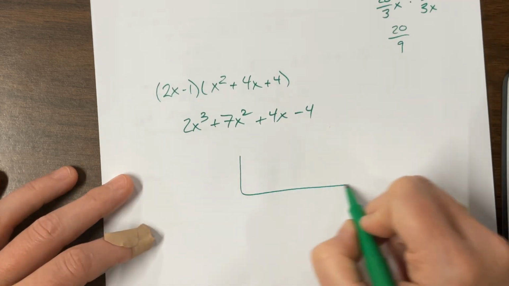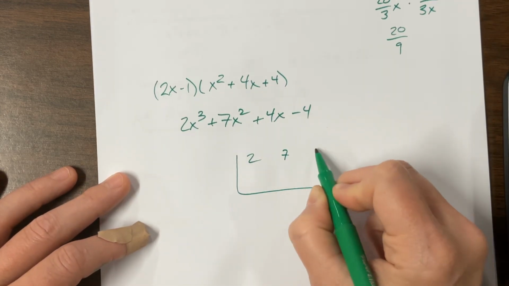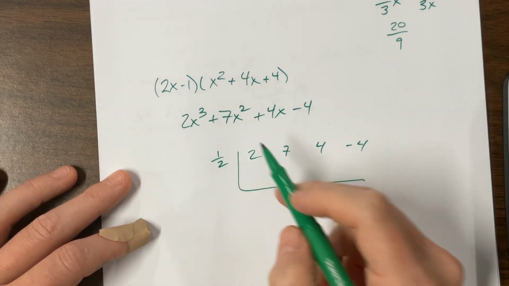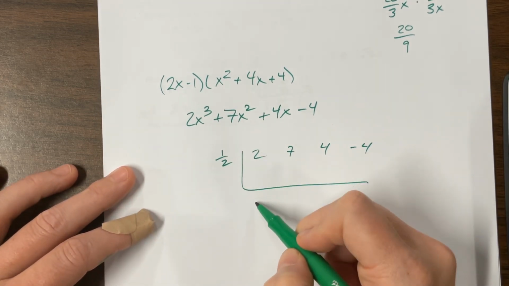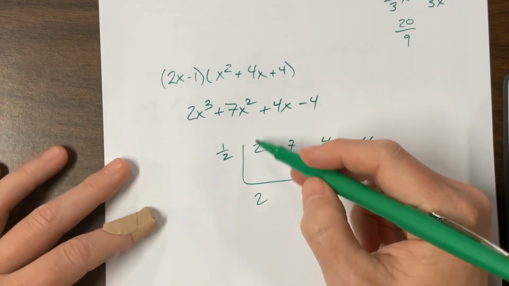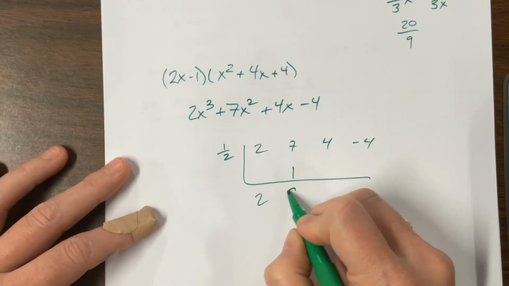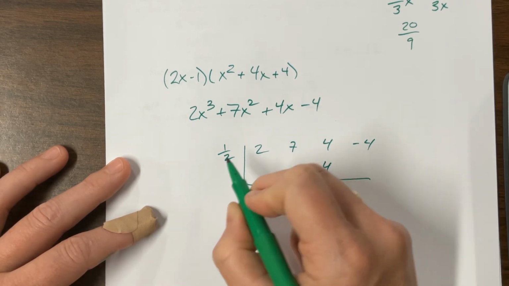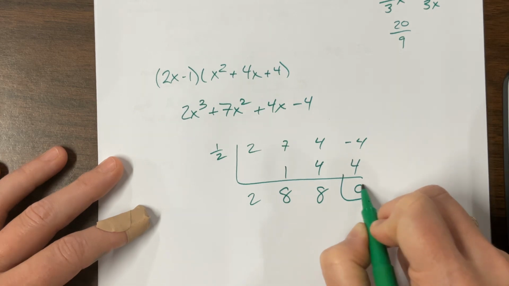If I do synthetic division with this 2, 7, 4, negative 4, and I do a 1/2 right here. When I do synthetic division, bring down the 2, multiply by 1/2, I get 1. This gives me 8. Half of that is 4. This 4 plus 4 is 8. Half of 8 is positive 4. This gives me a 0.